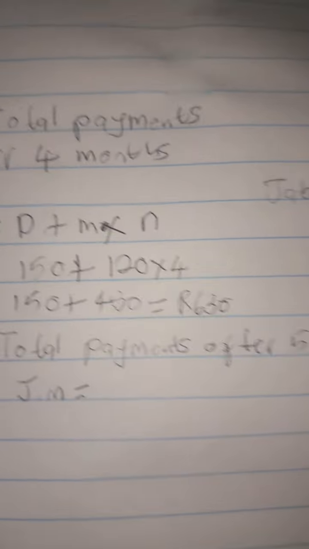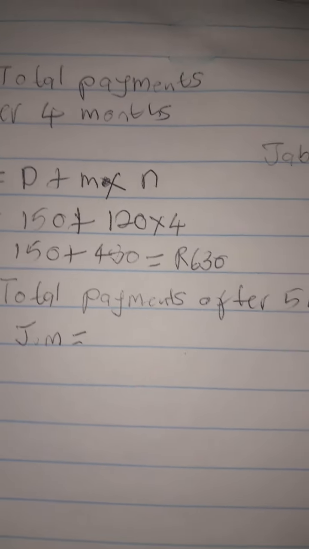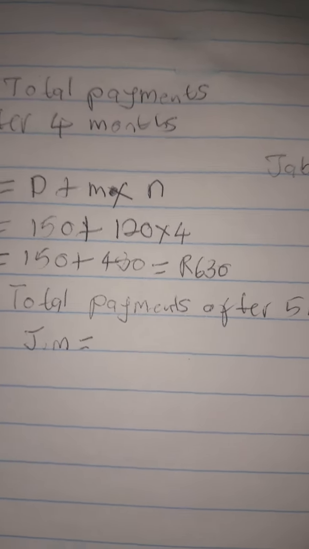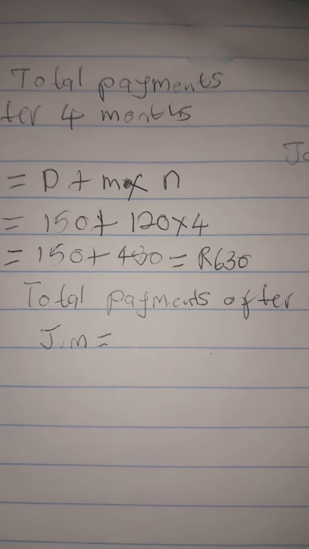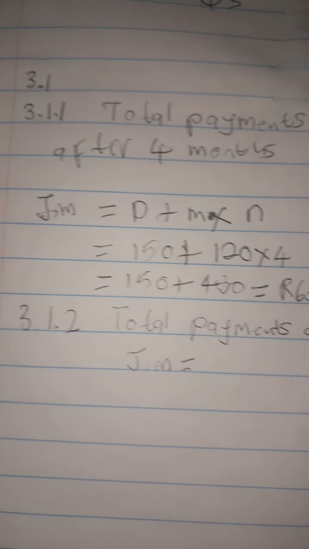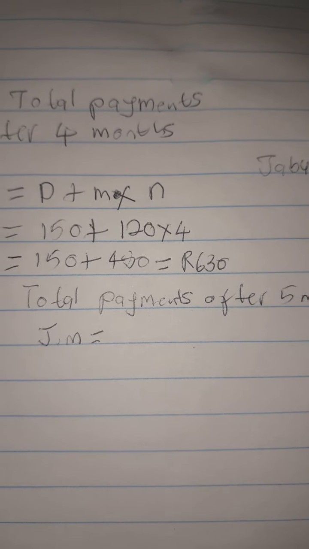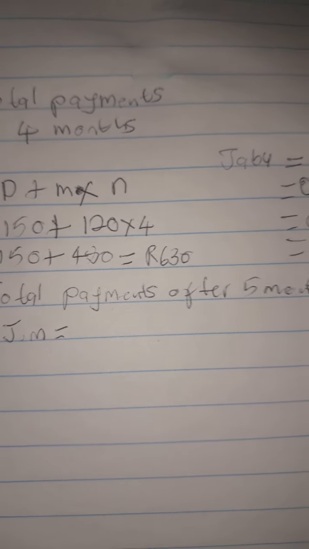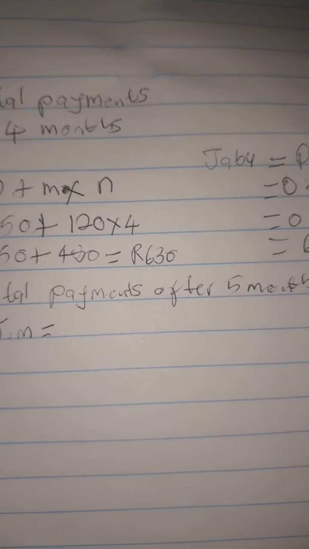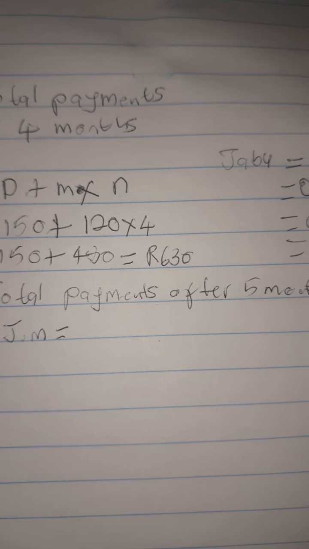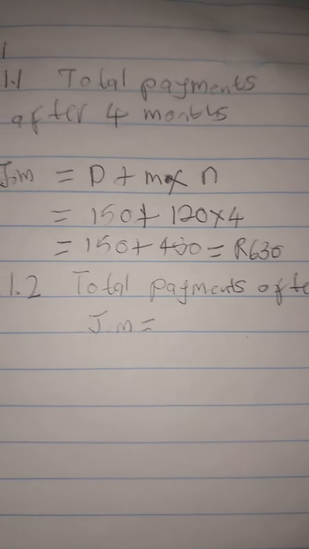You still write the same formula. You can write it in a sentence. You could just say Jim's total payment is equal to deposit plus monthly payment multiplied by the number of months. But now we're working for 5 months.